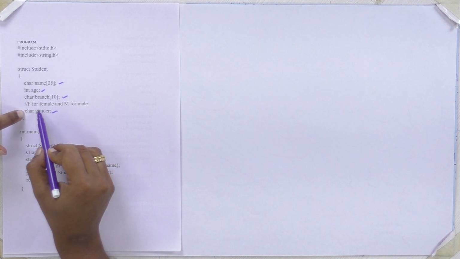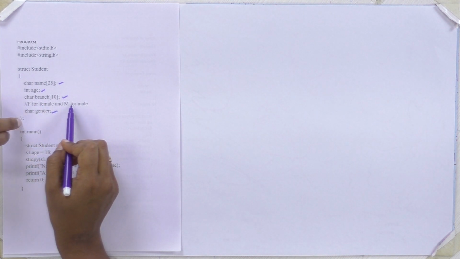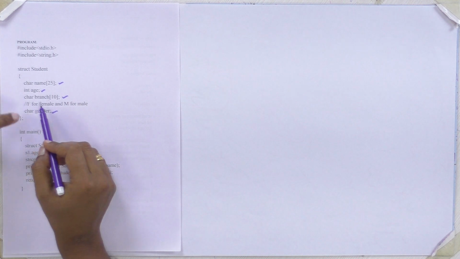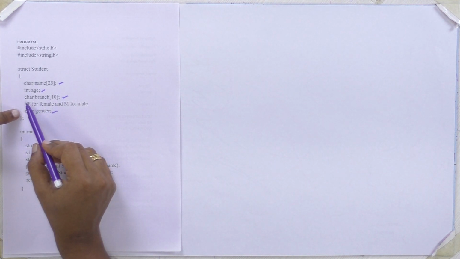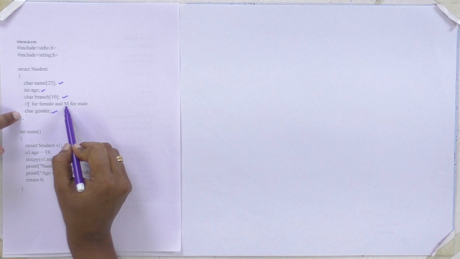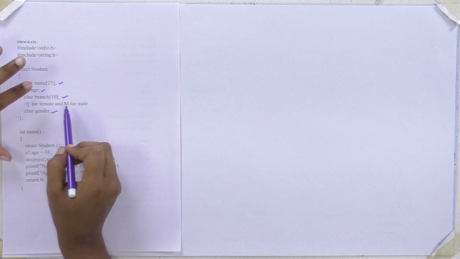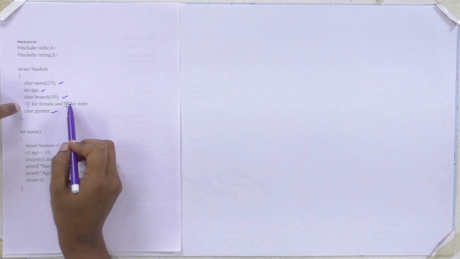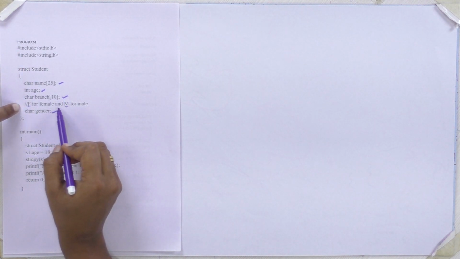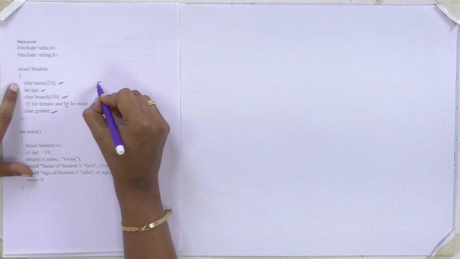In this variable I am going to store either M if it is a male, or if she is a female, I have to represent it as F. So it takes only 1 byte, so it is more than enough. Character gender is more than enough to store 1 byte. So you need not mention the size of the character. So here we have the member variables.